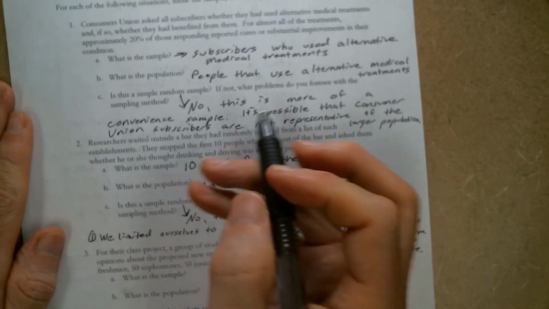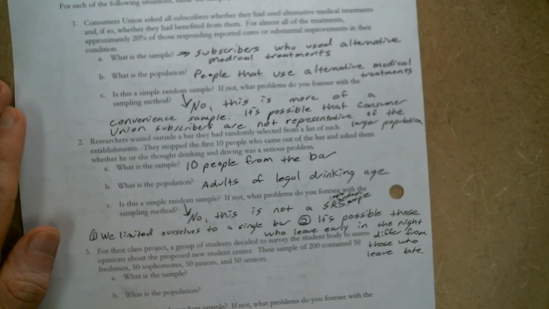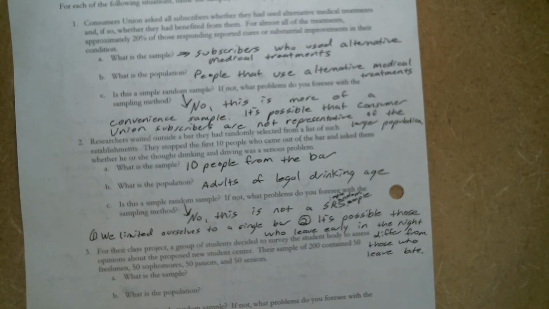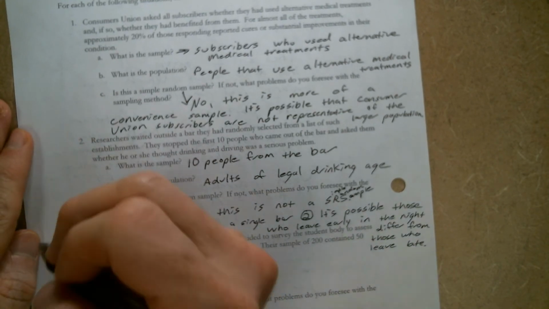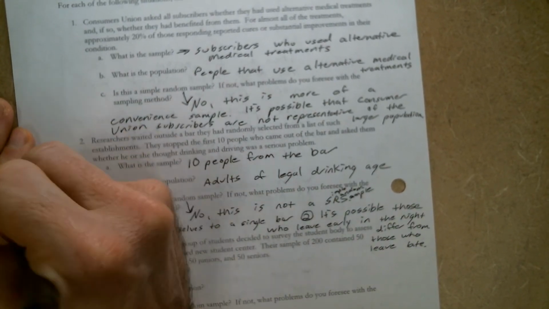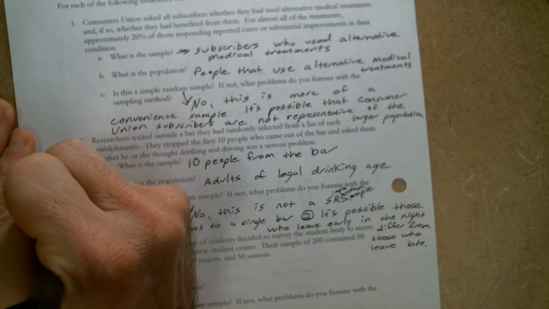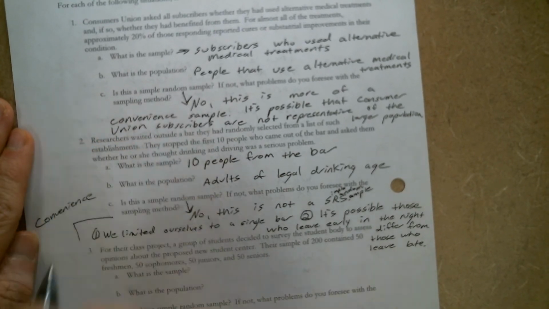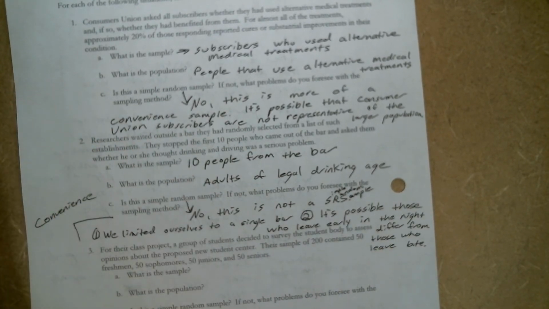Right? Because it said we're stopping the first 10 people that came out. So it's possible that those people are going to have different opinions than people that are spending all night there and aren't going to be leaving for several hours. So lots of issues. Again, most of this revolves around convenience. But again, not a great situation here.